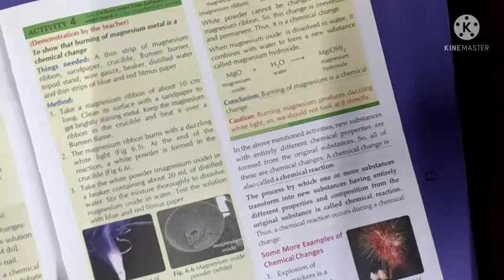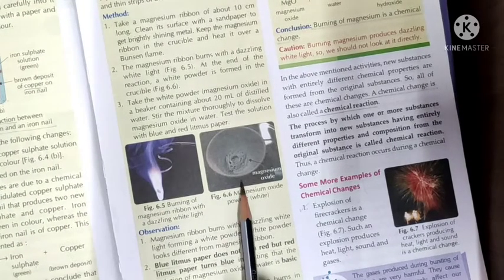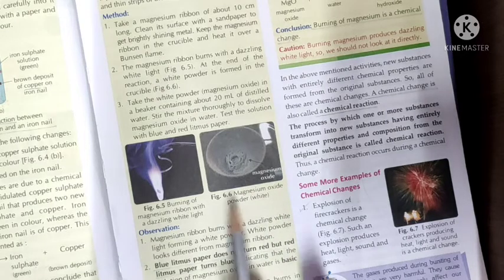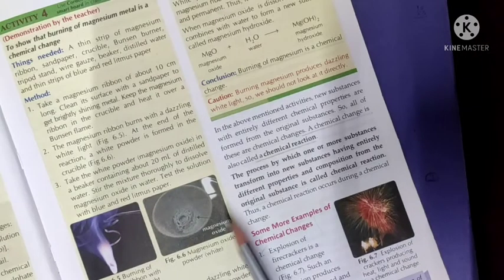Now students, in both the cases, in the case of copper sulfate here and in case of burning of magnesium ribbon, what is the common thing? Both of these changes are chemical changes. दोनों में ही new substances बन रहे हैं, है ना. That is why हम ये कह सकते हैं कि एक chemical reaction हो रही है.